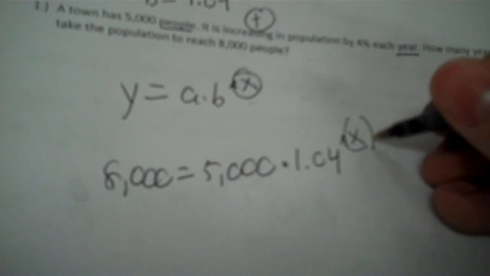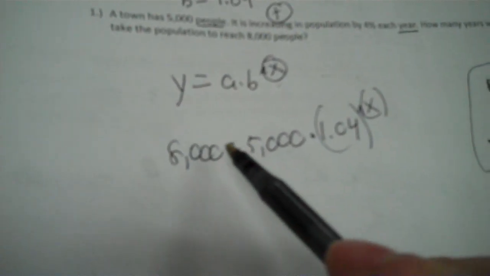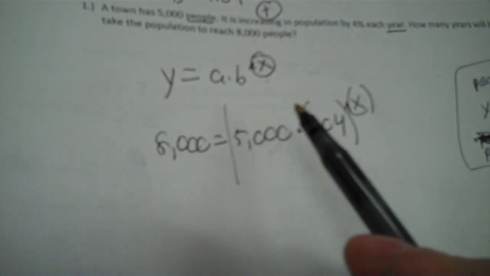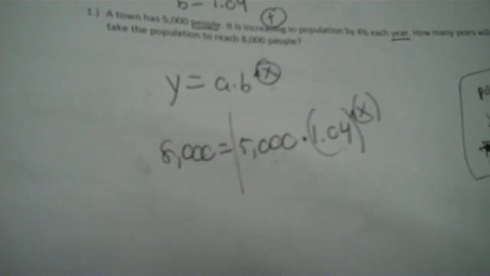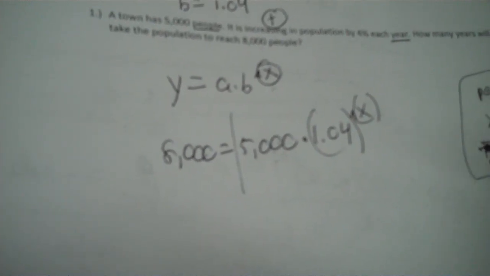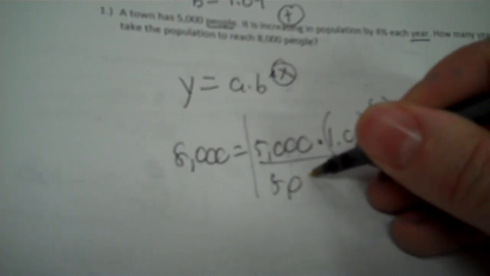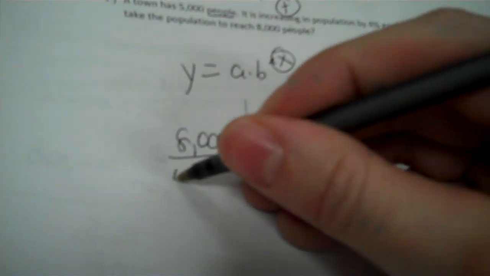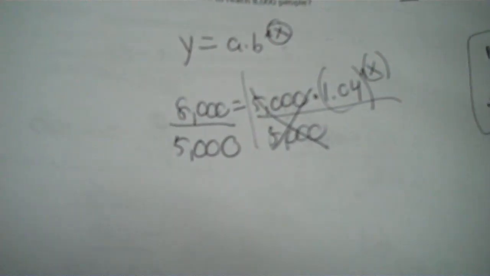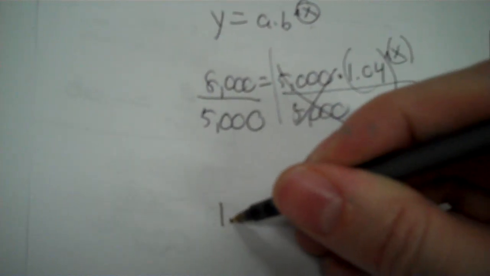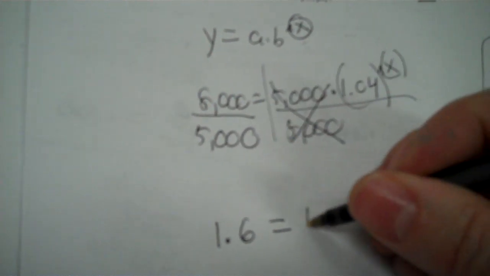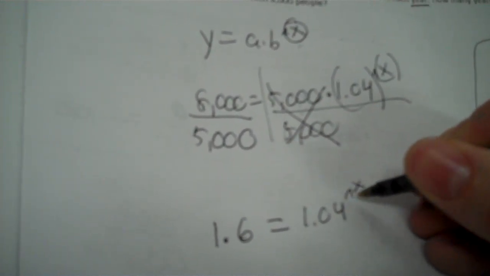Okay, now we have to solve for the X. So when X is a power, we want to parenthesize that and its base. Now anything outside that's got to go, okay? So like we got 5,000 times, we need to get rid of that 5,000, but not by minusing it, okay? We need to divide by it. So 8,000 divided by 5,000 is 1.6. We have 1.04 to the X power. Now I can solve for X.